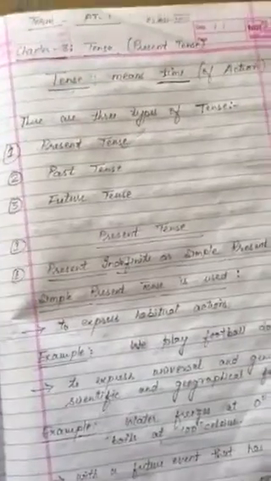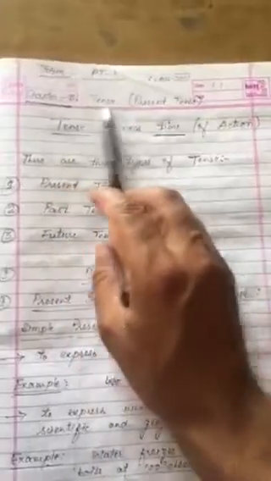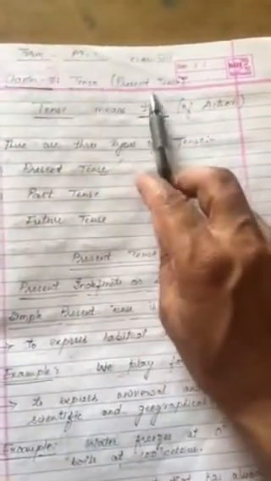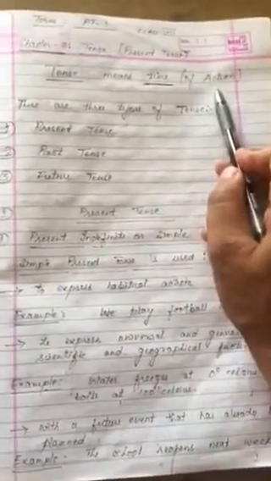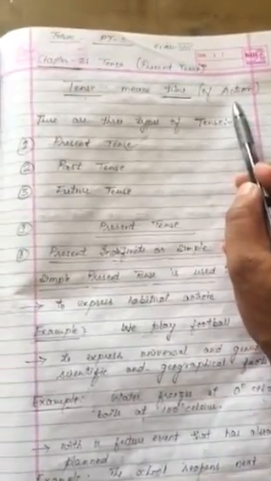Well, today we are going to study a very important chapter of your syllabus, that is chapter number 3, tense. And in tense, we are going to study only the present tense. So first of all, I would like to tell you what is the meaning of the word tense. You can see here, tense means time of action. Okay, so tense tells about time of action.